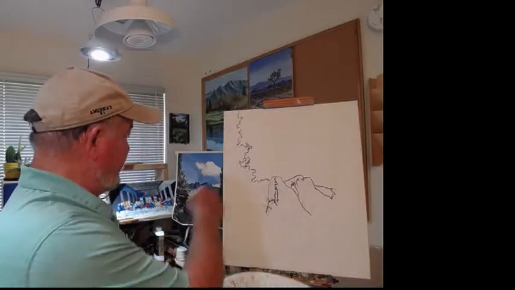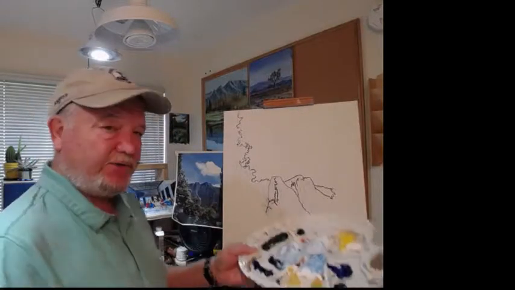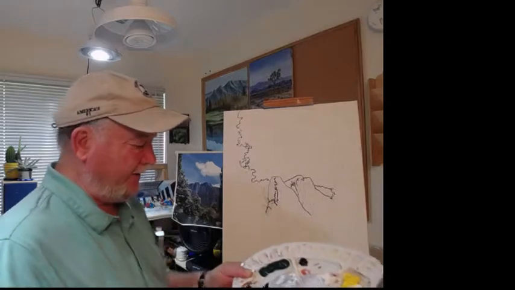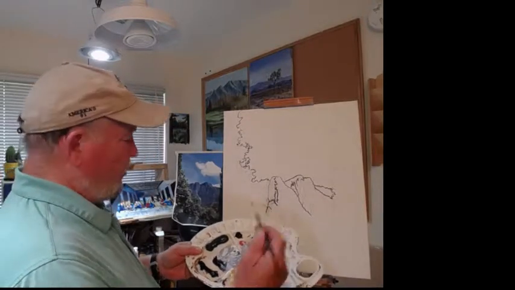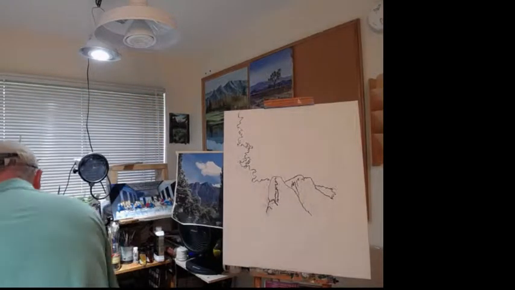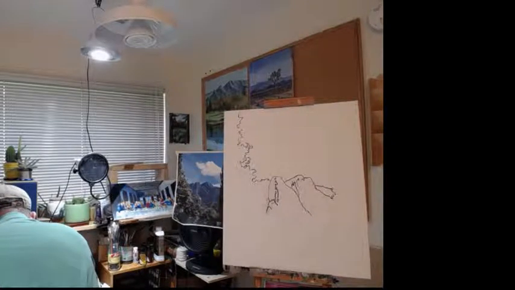And as we get into the trees, I'm going to be mostly using Hooker's green, but I also have a little phthalo green. Phthalo is short for phthalocyanine green, by the way. And phthalo blue, same thing. So here we go. I'm just going to start painting. I can't wait. I'm going to use a pretty big brush.